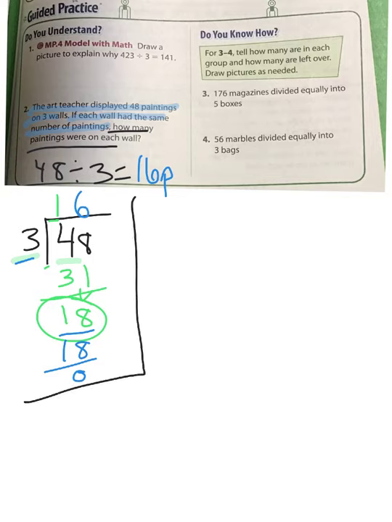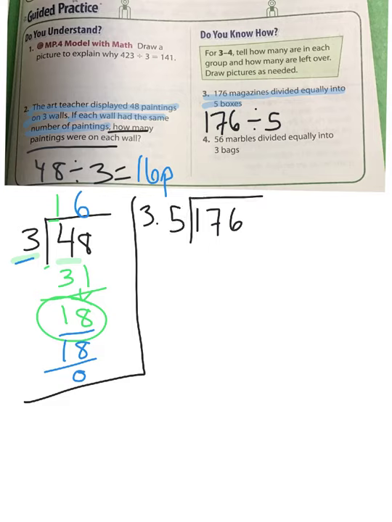Number 3. I have 176 magazines divided equally into 5 boxes. I know because of calendar that 176 is not a multiple of 5 because it does not end in a 0 or a 5. Therefore, my answer for this problem will have a remainder. I know I need to divide 176 into 5 equal groups. So we're going to write down 176 divided by 5.